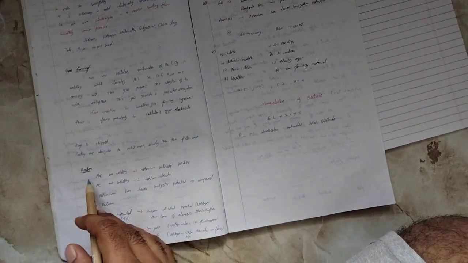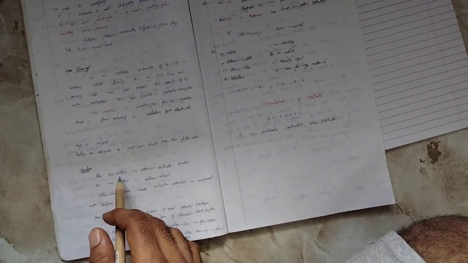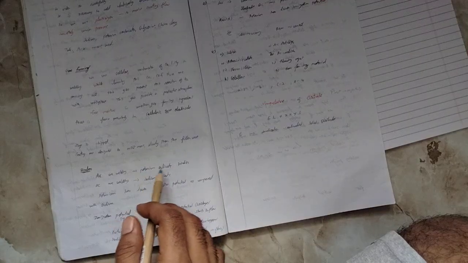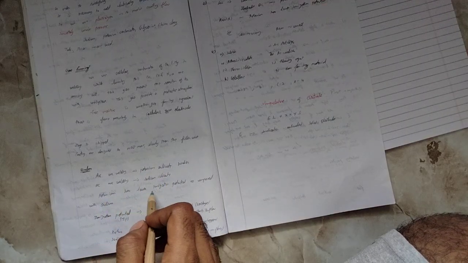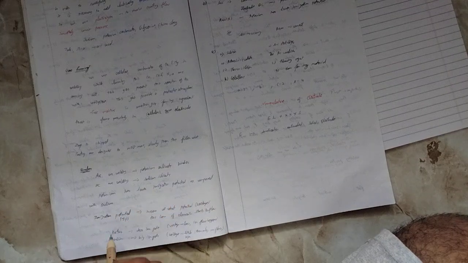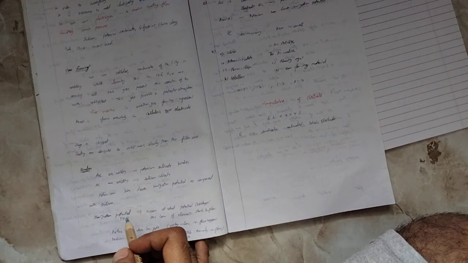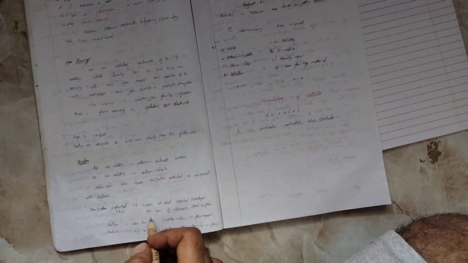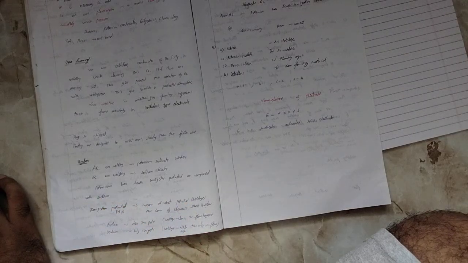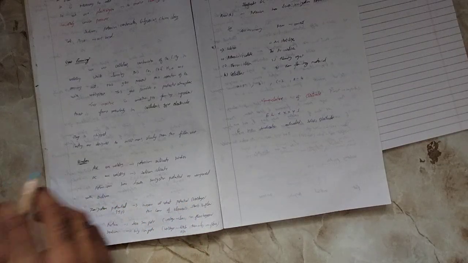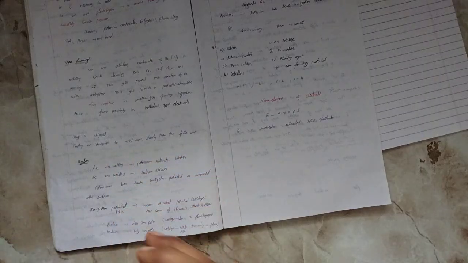So next one you can see binders. AC welding uses potassium silicate binders, and for DC we use sodium silicate binders. Potassium has low ionization potential as compared to sodium. Ionization potential means, for example, when you start a car, at the instant of starting it is very difficult.